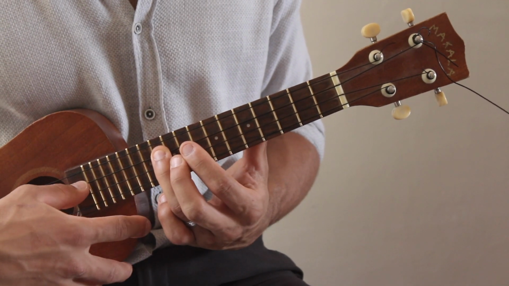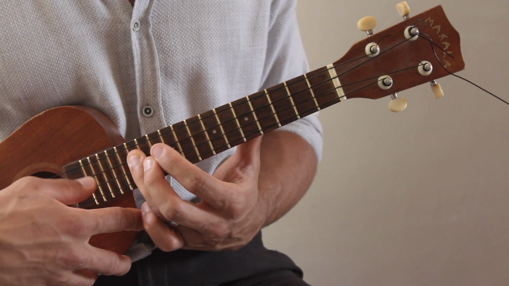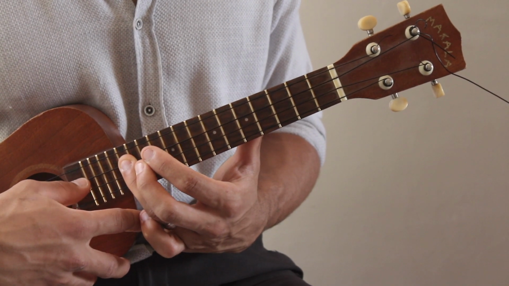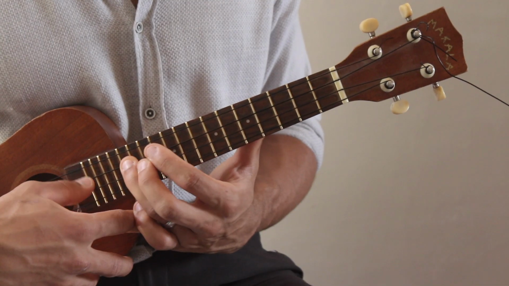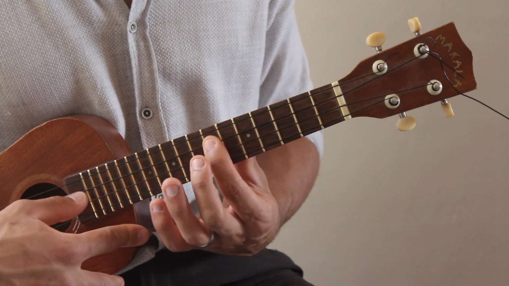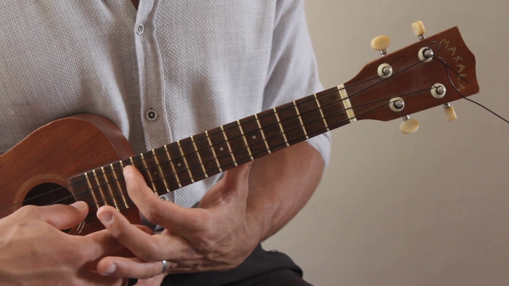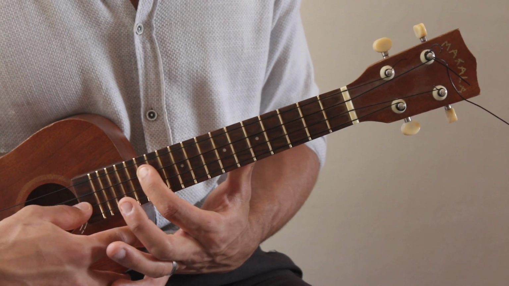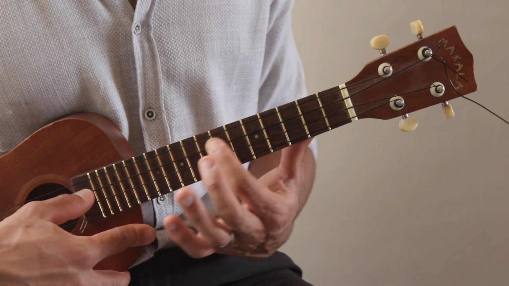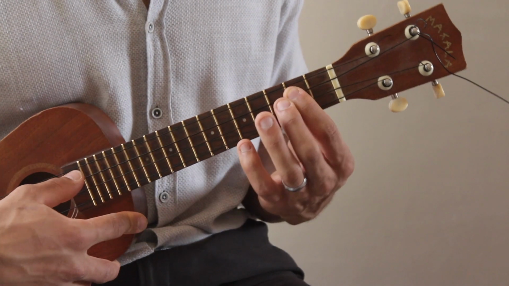5 to 6 has a space. 6 to 7 has a space, but what did we say about number 7? 7 to 1, no space. All right, so it goes 1, 2, 3, 4, 5, 6, 7, 1. Then backwards. 1, 7, 6, 5, 4, no space. 3, 2, 1. Let's do that 2 more times.